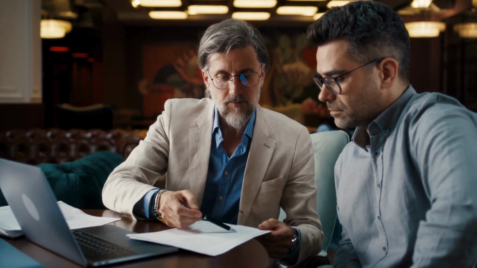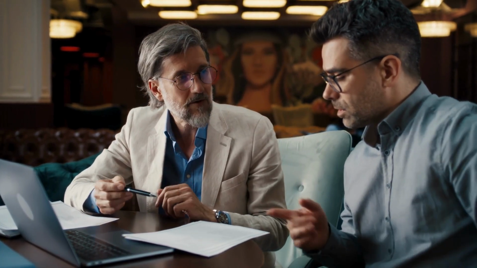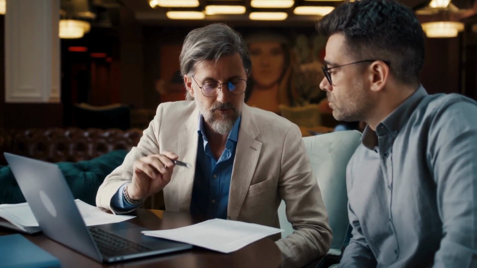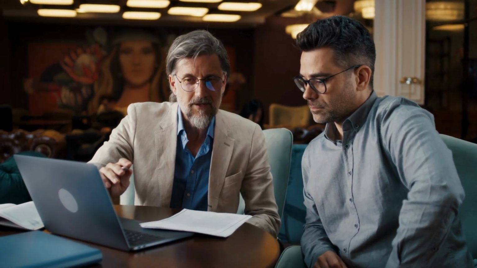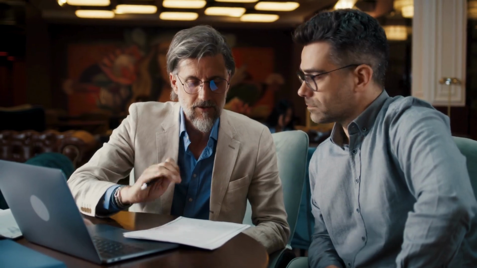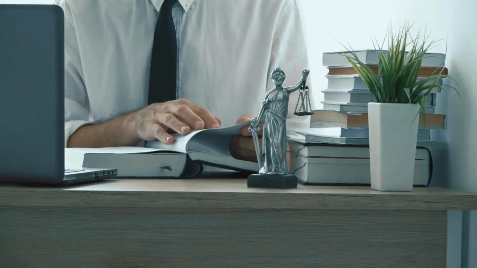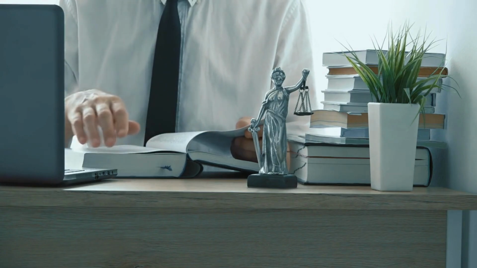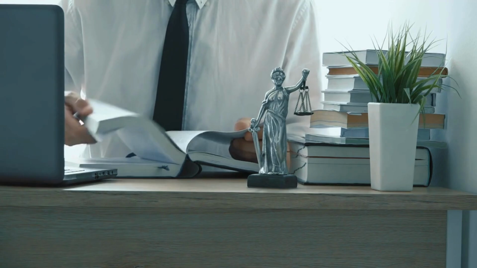So we've talked a lot about the ins and outs of partition actions, the legal procedures, the costs, the emotional complexities, the different types of properties involved. But there's one crucial piece of advice that I want to emphasize. Okay, I'm all ears. Don't try to navigate this alone. Seek professional legal guidance right from the start. So you're saying having an experienced attorney on your side can make all the difference? Absolutely. These cases are complex, the law can be tricky, and the stakes are often high.